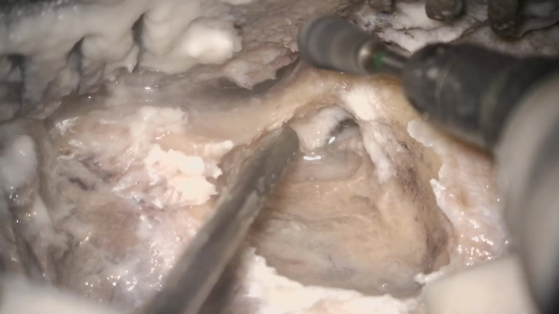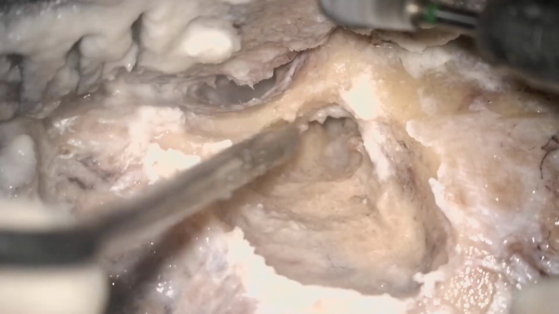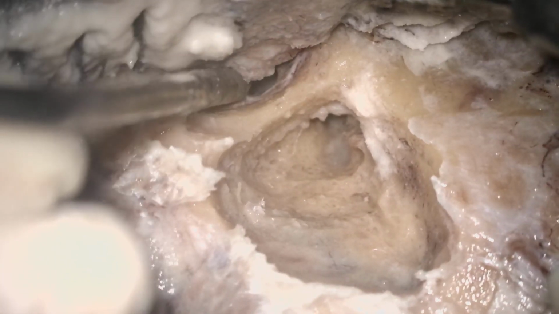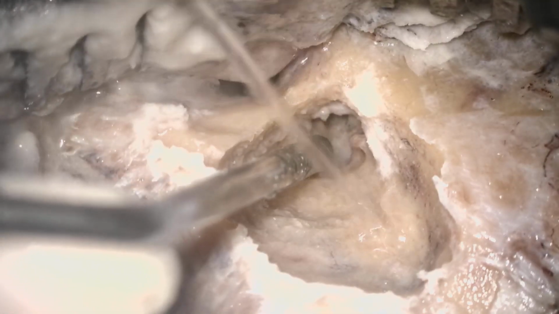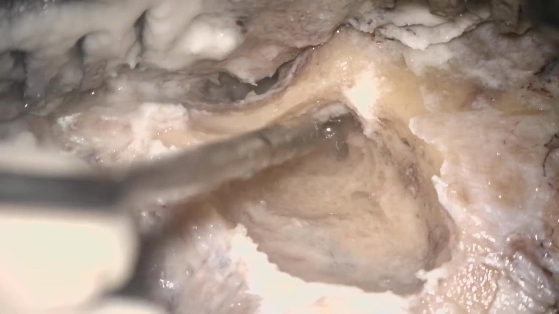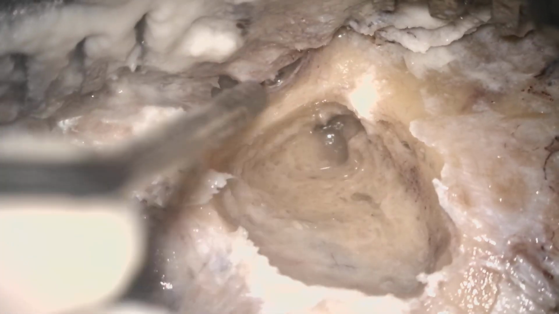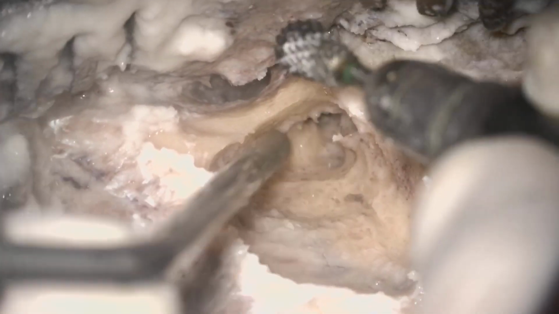So look, this is the canal wall, and look at the position of the microscope. It should be vertical on the external auditory canal, so that you can visualize the external auditory canal and the mastoid cavity. Both the cavities should be visualized from the head-on direction, so that you can assess the thickness of the external auditory canal. Otherwise you cannot judge.